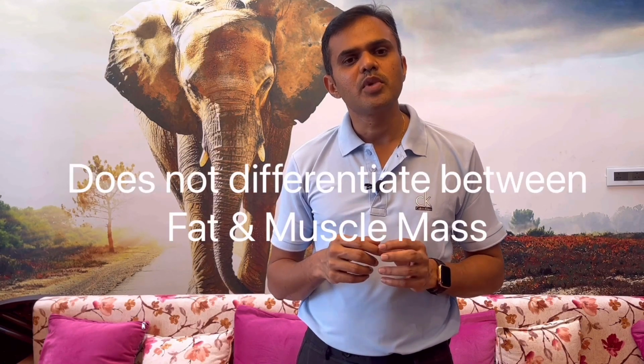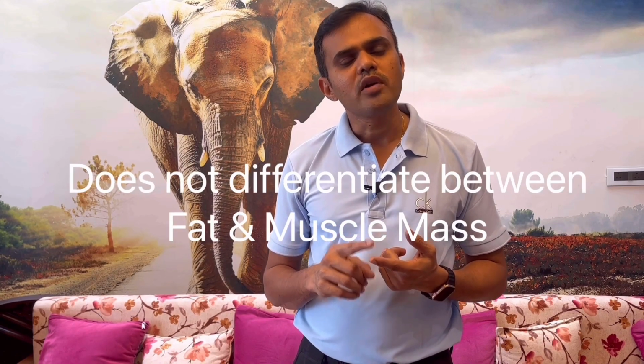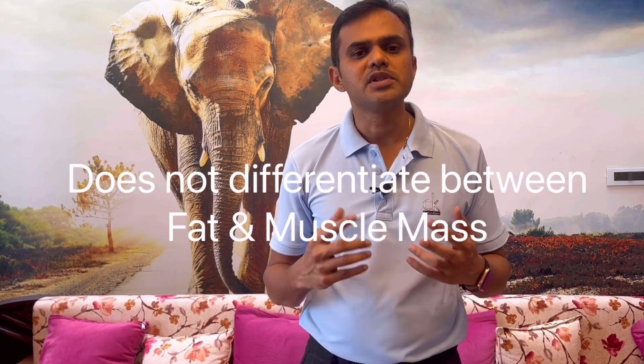And the other disadvantage is it doesn't differentiate between the body fat and the muscle mass. If a particular person's weight is more because of muscle mass, say for example, we take an example of a bodybuilder who has a lot of muscle mass, his weight might be more, but that weight is mostly because of the increased muscle mass and not fat. So he might be classified as being overweight even though his fat content is low.